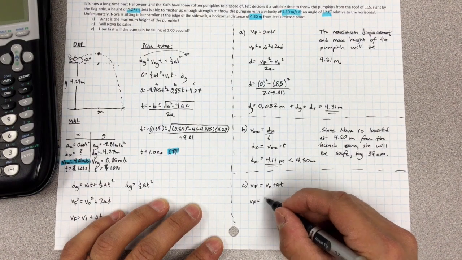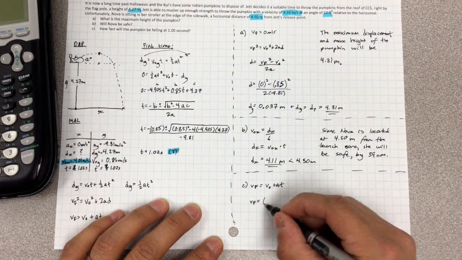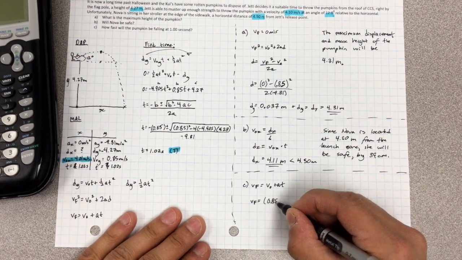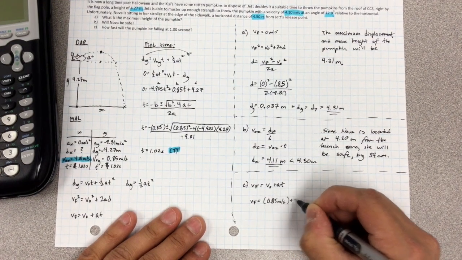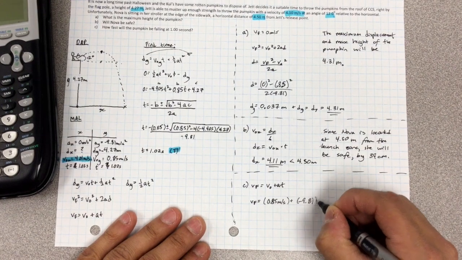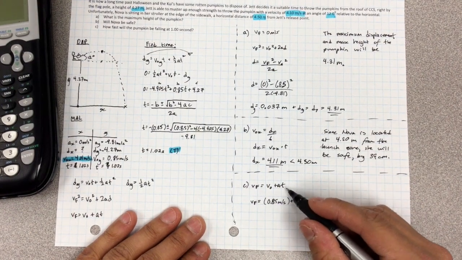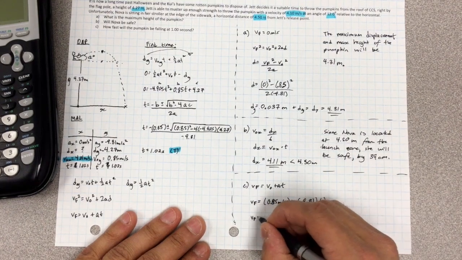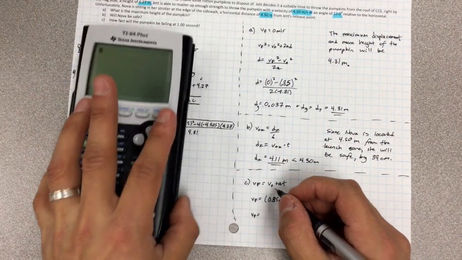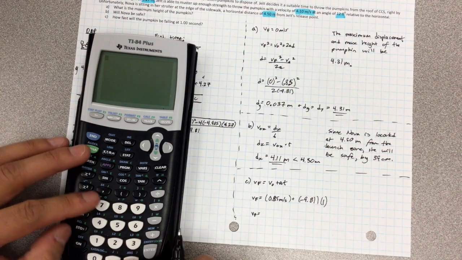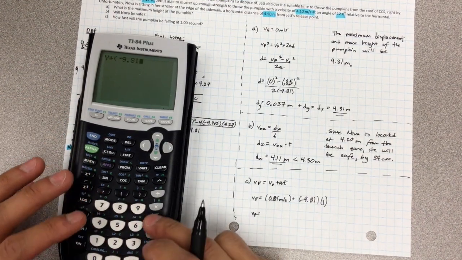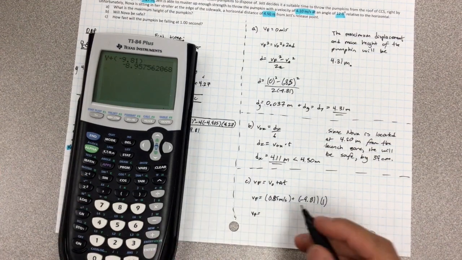I know that my initial velocity is 0.85 again, 0.85 meters per second plus negative 9.81. Now, instead of using my stored time, I want to know at 1 second. So multiply that by 1. And my final velocity that I'm going to get is alpha y plus negative 9.81 times 1, which is going to be negative 8.96.